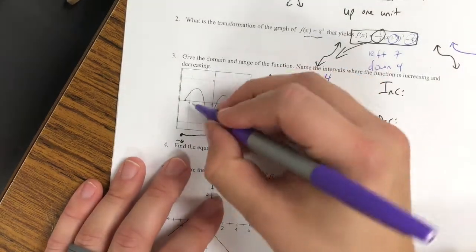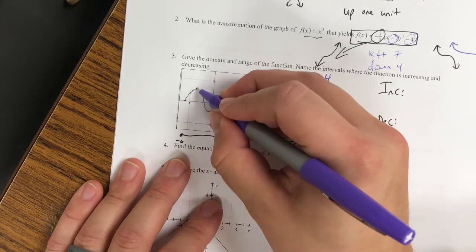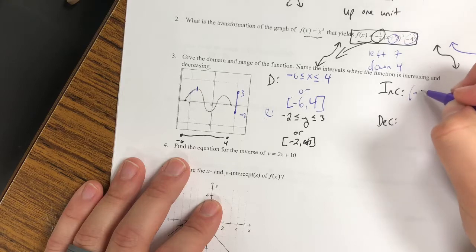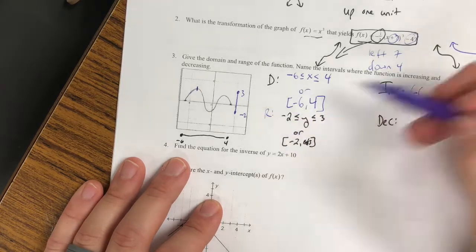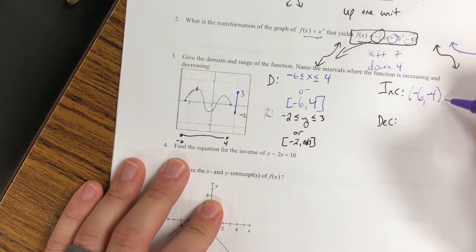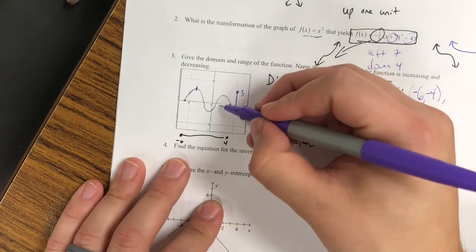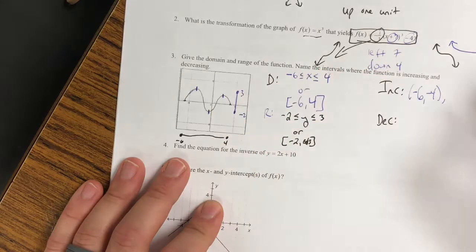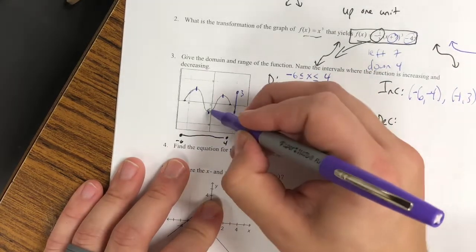Increasing, we are increasing from here to here. So let's see, that's from -6 to, let's call it -4. We are also increasing from, looks like -1 to about 3. Increasing, the graph is moving up.